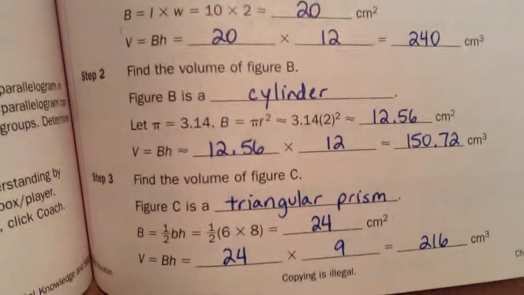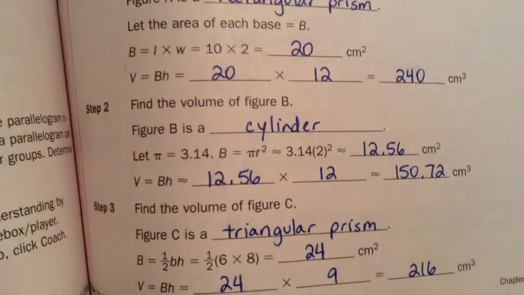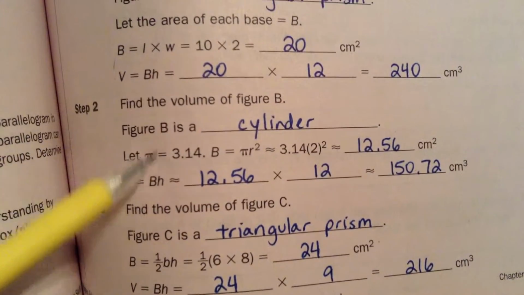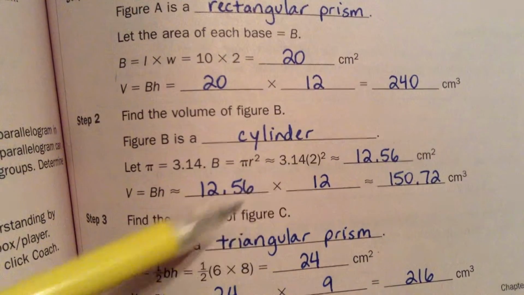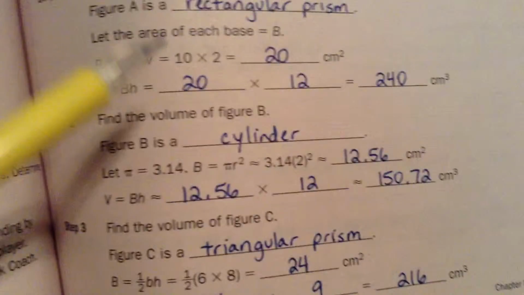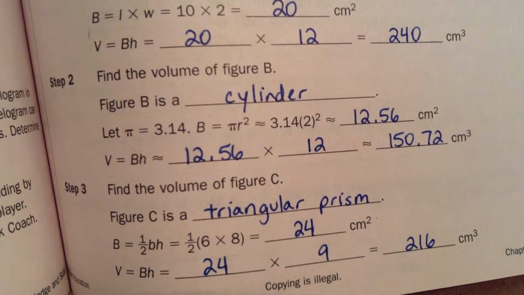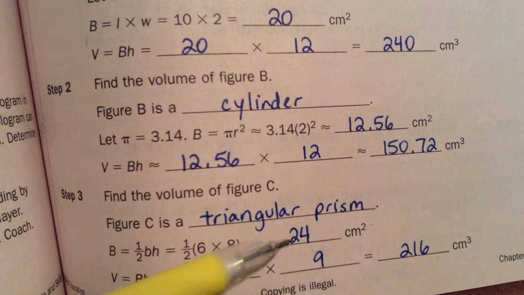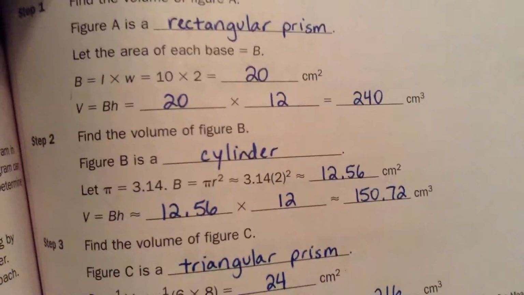Last one is figure C. We know figure C is a triangular prism, and it's going to be base equals half of base times height. So we're going to go half of 6 times 8, because 6 is the 1 and here's the 8. So we're going to use those two. So that's 24 centimeters squared. So to get the volume, we're going to go capital B times H, because we just got what capital B is. So that's 24 times 9, and that's 216 centimeters squared.